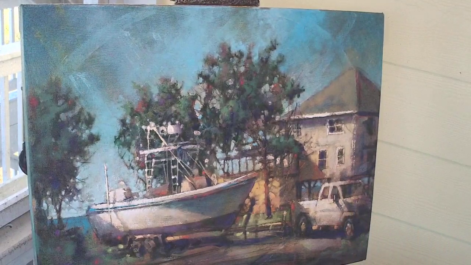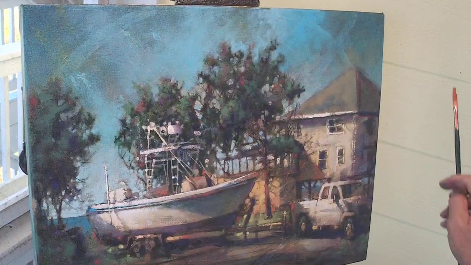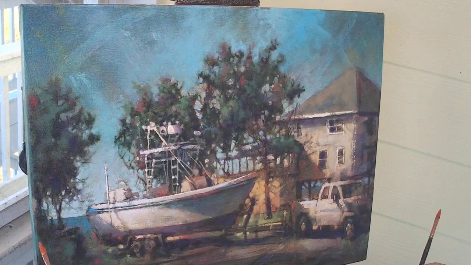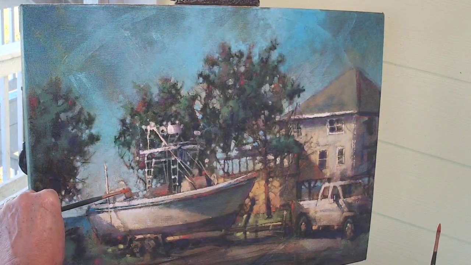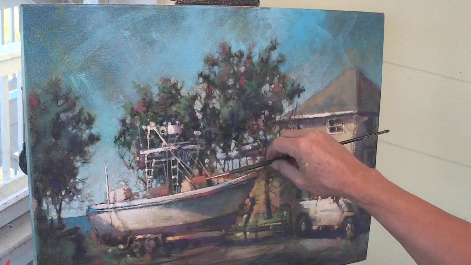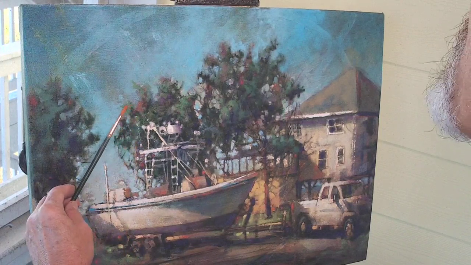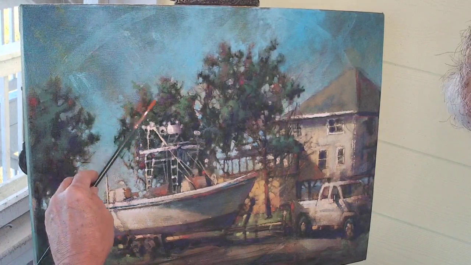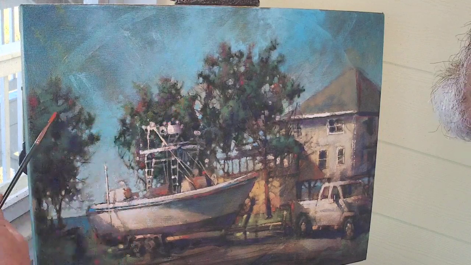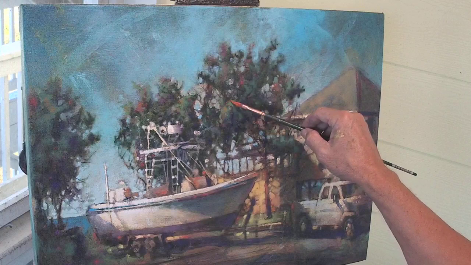All right, enough of that maybe. The whole broken color thing is kind of risky to me. It always feels dangerous, and I don't really know what I'm doing. It's so counterintuitive, so anti-realism, you know.